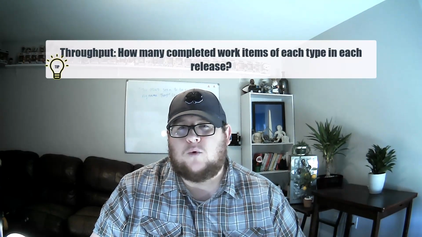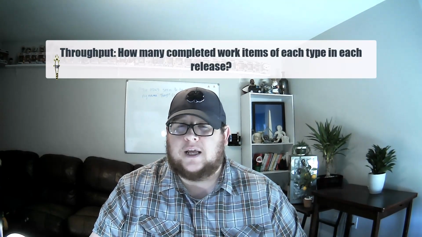Throughput. How many work items were delivered in each release, sprint, month, whatever your cadence is. Through improved collaboration and transparency, you begin as an Agile team to optimize your processes. The handoffs, the delays are improved, and you should see over time improved throughput.